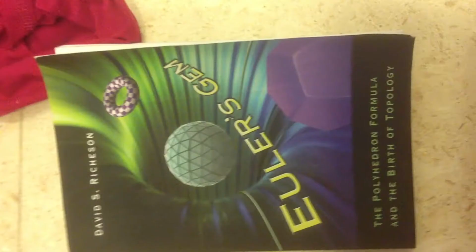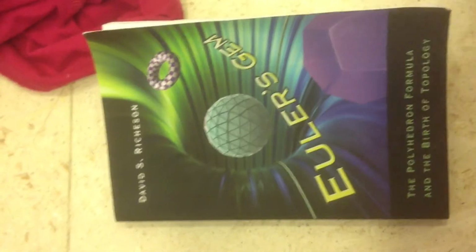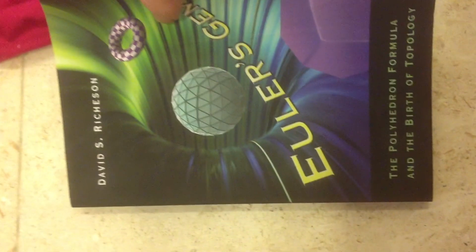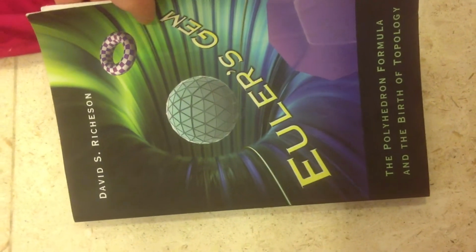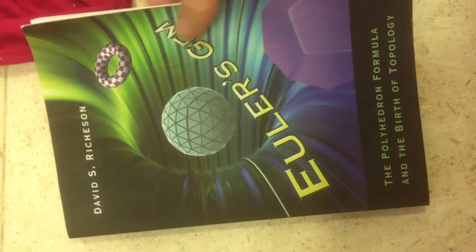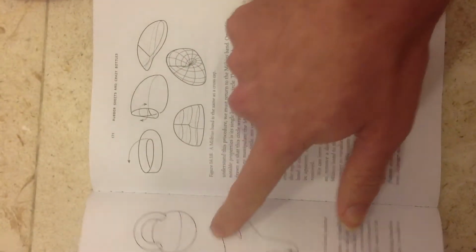A crosscap is a very, very important idea in mathematics, and you can make them out of blue tack, and you can make them out of different things. And so, rather than explain exactly how a Mobius strip can be changed into a crosscap, I just want to show you this very illustrative picture from this wonderful book called Euler's Gem, which is a really great recent book on popular topology, I suppose.